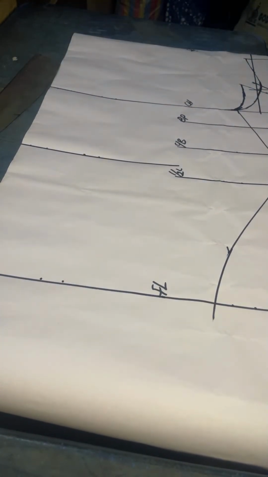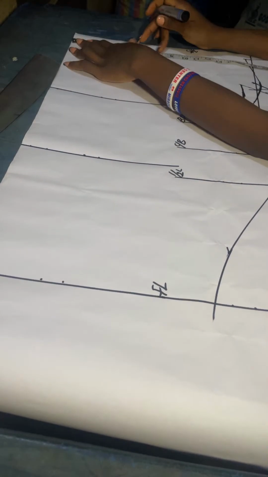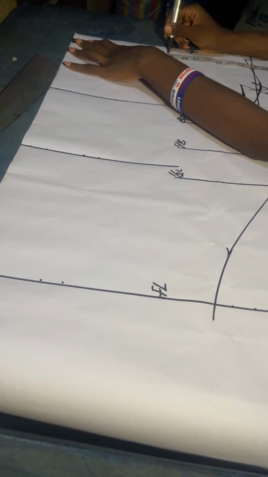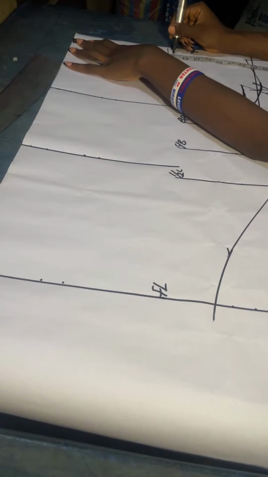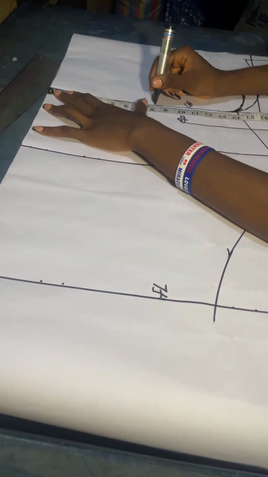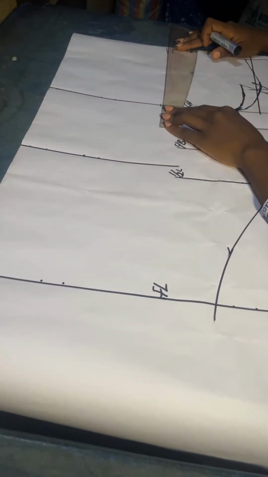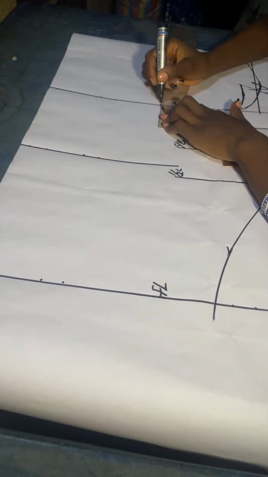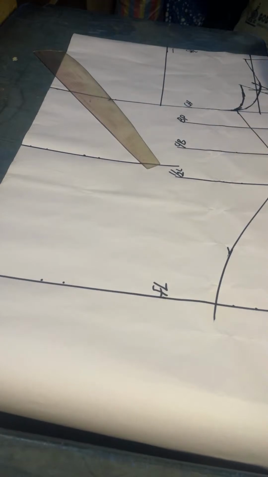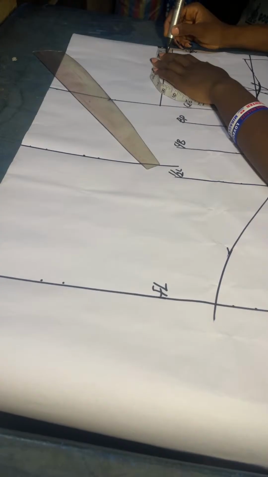So now the next thing is to divide the shoulder by 2. You guys remember. So shoulder divided by 2 plus half is going to give us 8.5 plus half is 9. So this 8.5, I'm bringing it down here. 8.5. Connect the both of them together. And then you go down 1 inch from there.